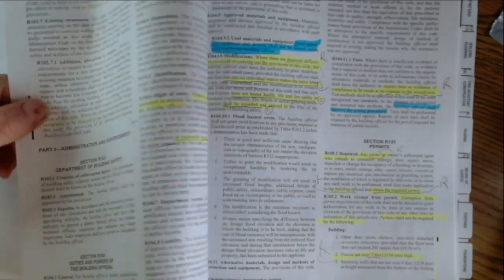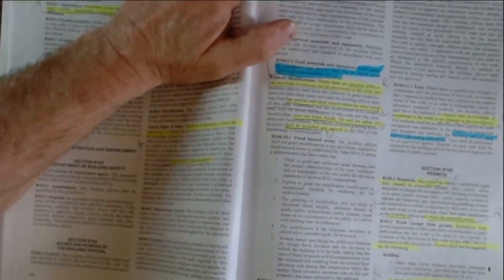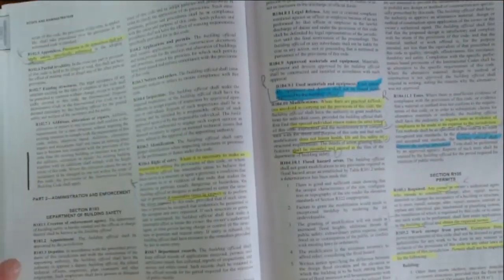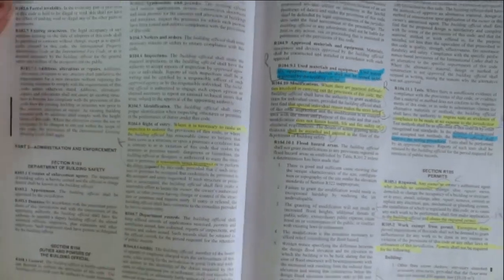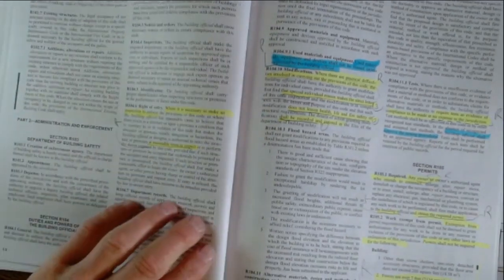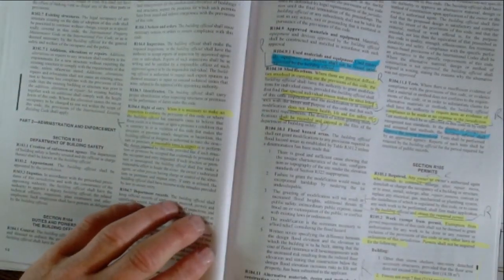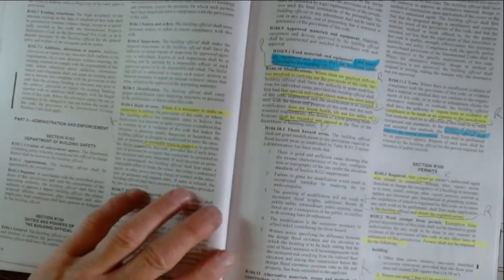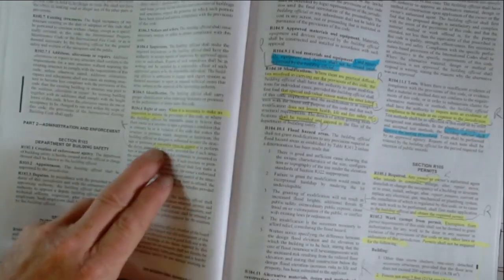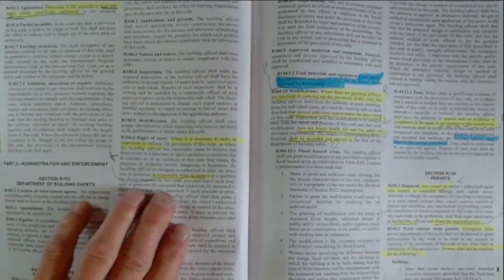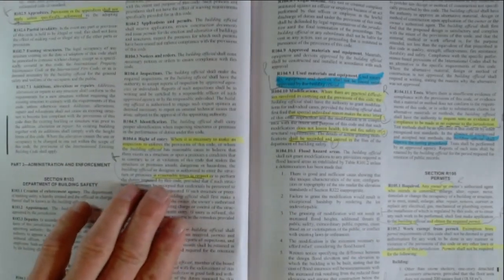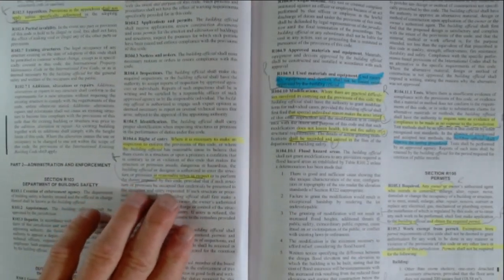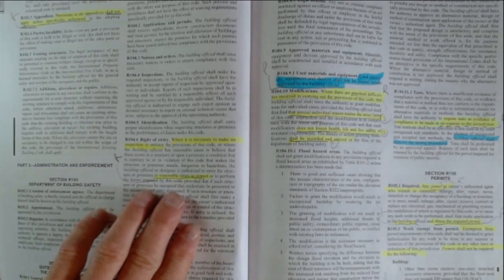As you flip through this, I recommend you go through, highlight the things I've highlighted, and underline the things I've underlined. These are questions that I've seen over and over again in the 17 different ICC examinations I'm certified through. For instance, right of entry right here is frequently asked. When can an inspector go into a structure? They always ask reasonable times.